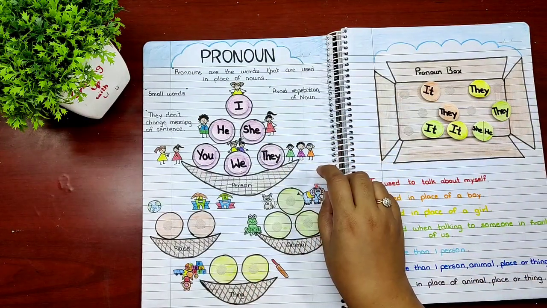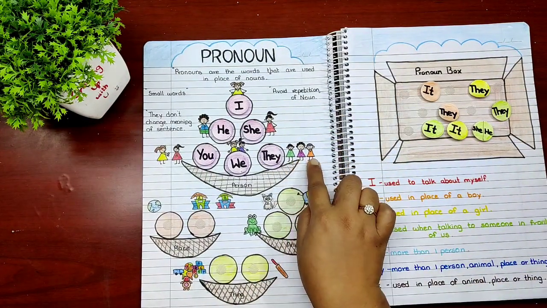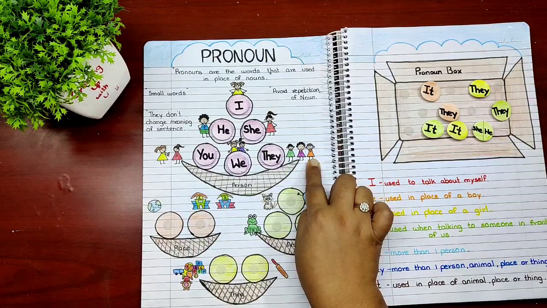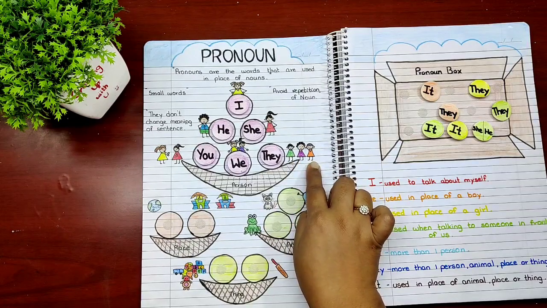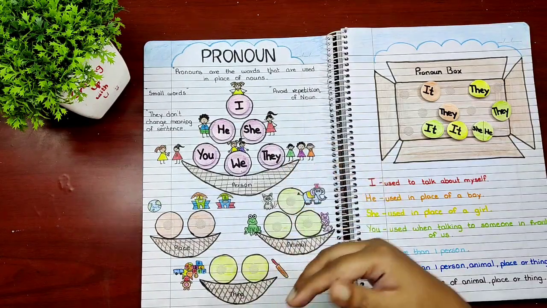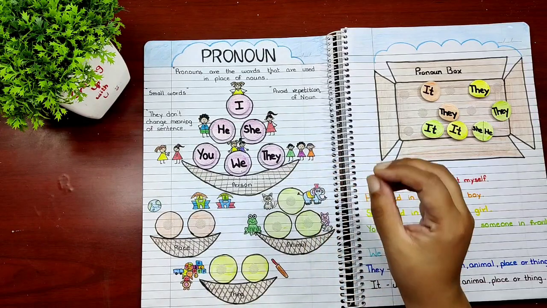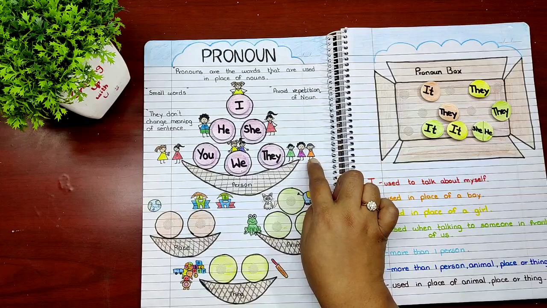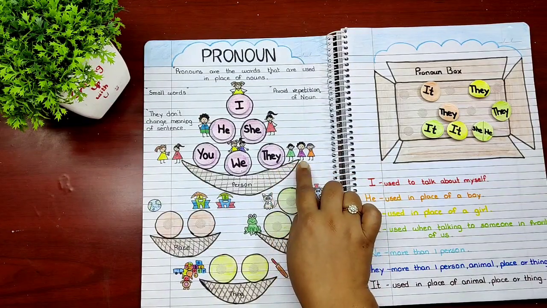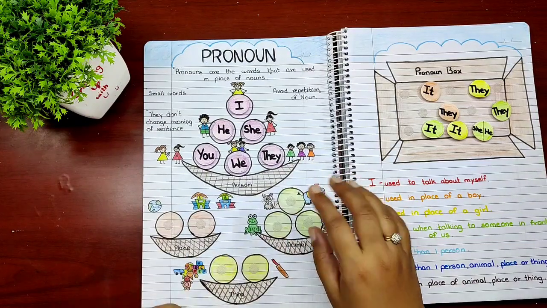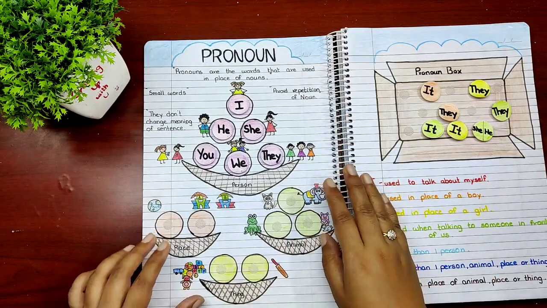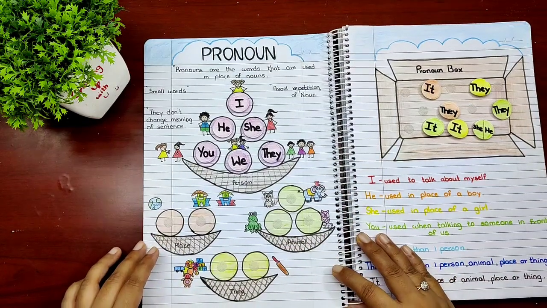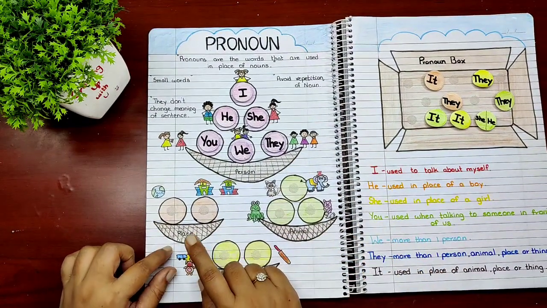Here you can give the example like Pam, Sam, Tam are good friends. Pam, Sam, Tam go to school together. Pam, Sam, Tam have their lunch together. So many times we have to take the names of each of them. So instead of that, we can say that Pam, Sam, Tam are good friends. They go to school together. They have their lunch together. So this is the use of a pronoun. It makes the sentence simpler.